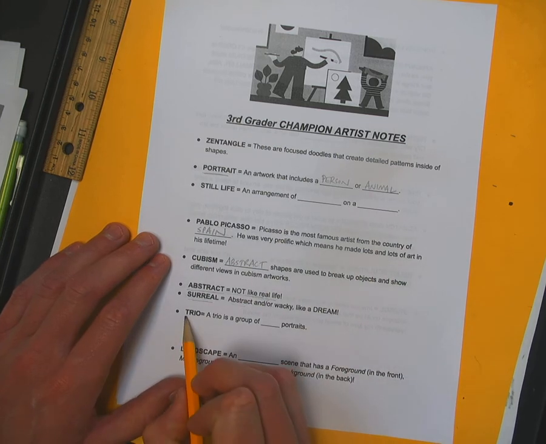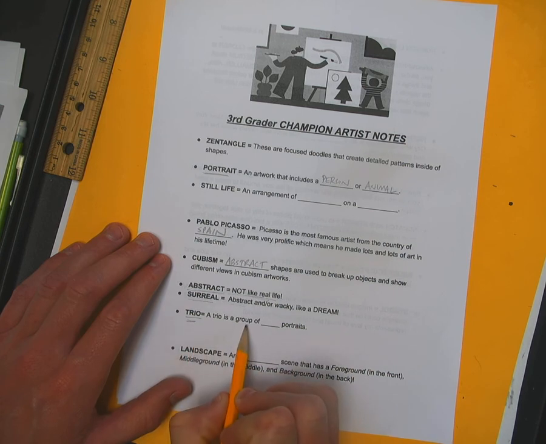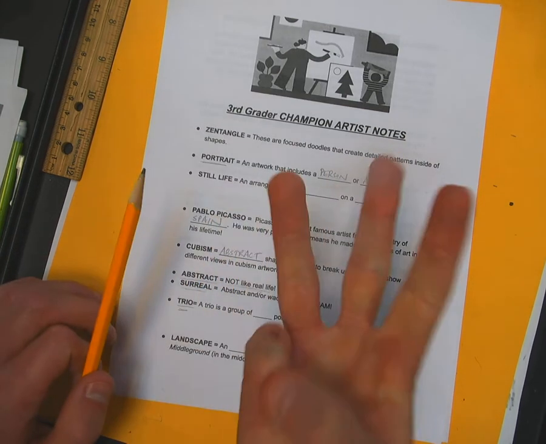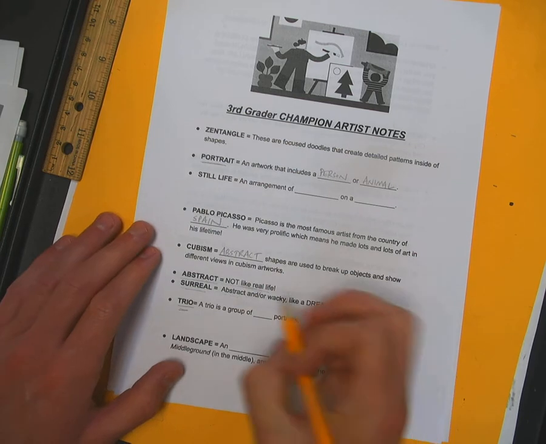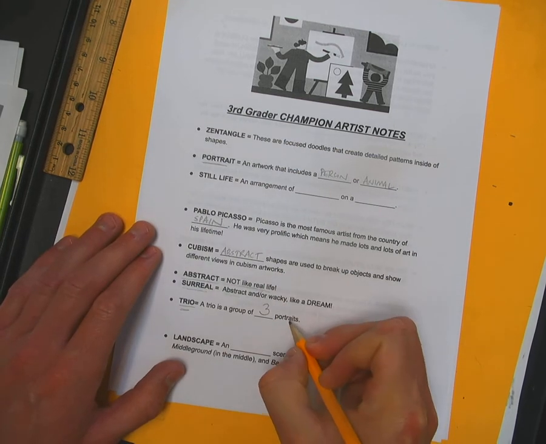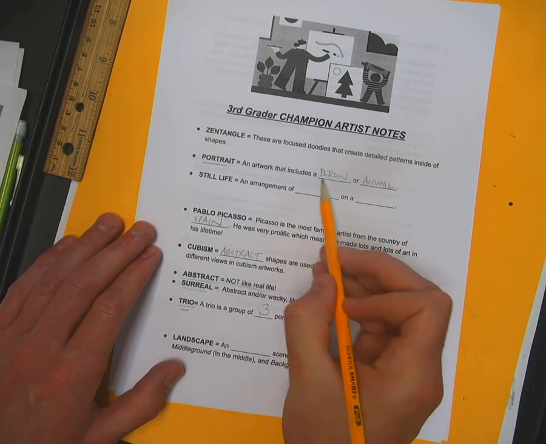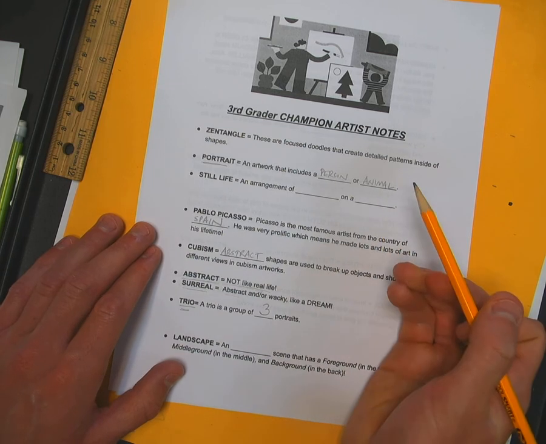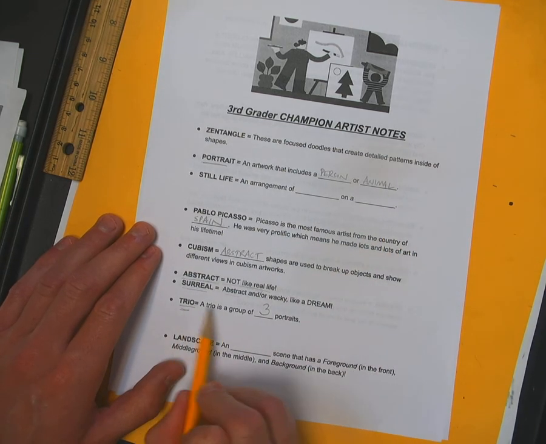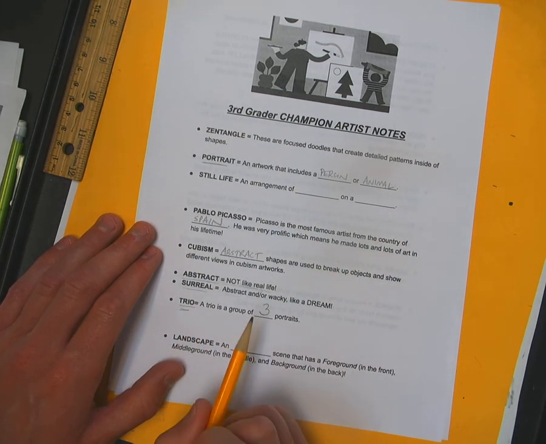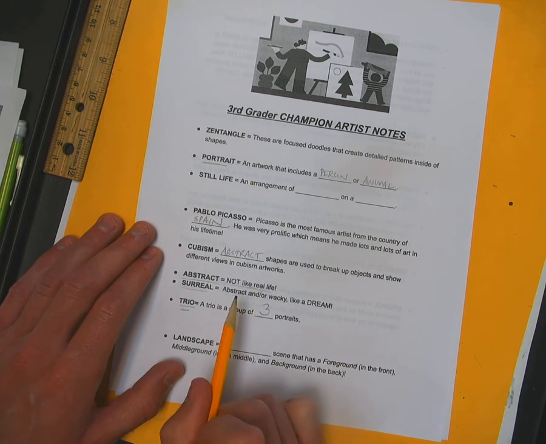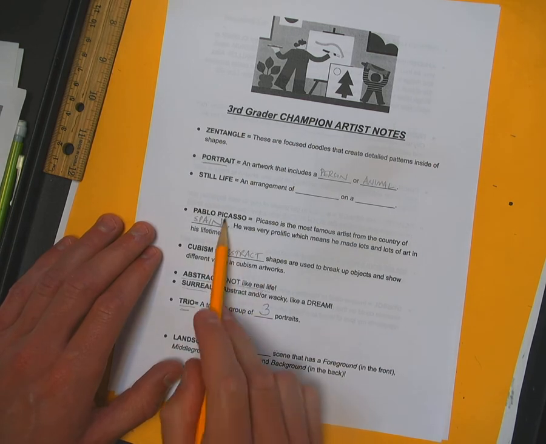And then we're also going to work with trio. Trio is a word that means a group of three. So a group of three portraits. So again, portraits, artwork that includes a person or animal or creature of some kind, and a trio would be a group of three of them. So those are the notes that we're going to fill out on Picasso.